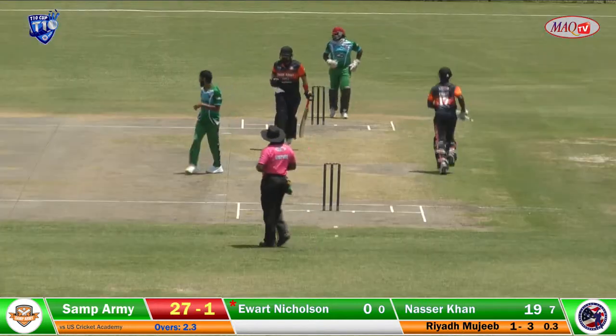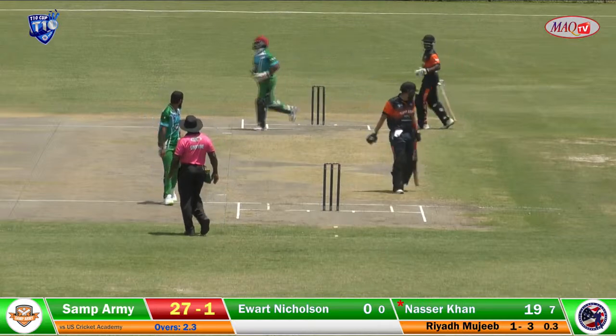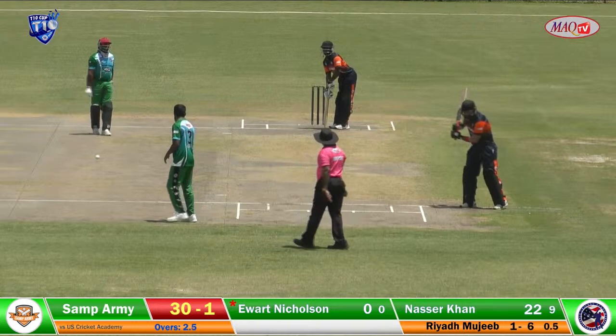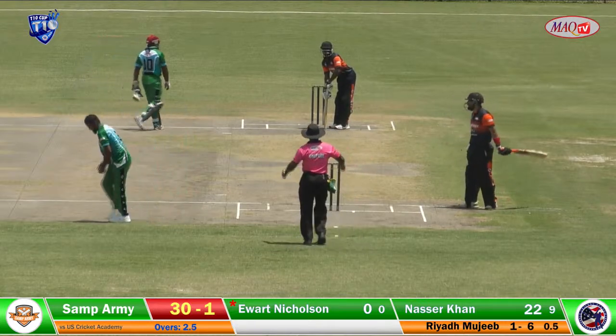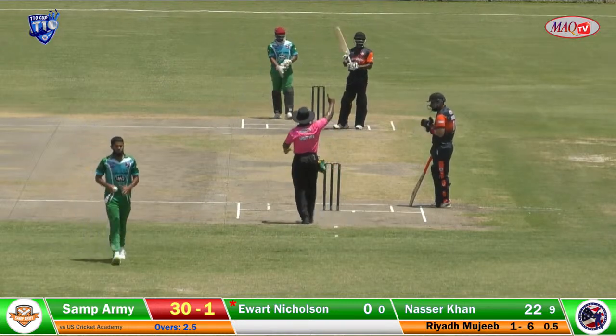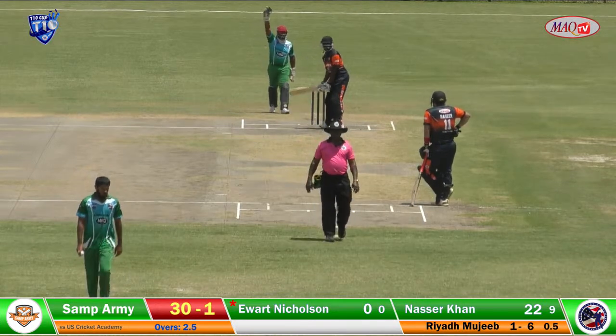Drives nicely, powerfully. But again, protection down there. Under normal circumstances, that fielder might have been up at point in the circle. It's early days. And that would have gone for 4. Yes, well, Ewan Nicholson is the new batter. So he is on 3.